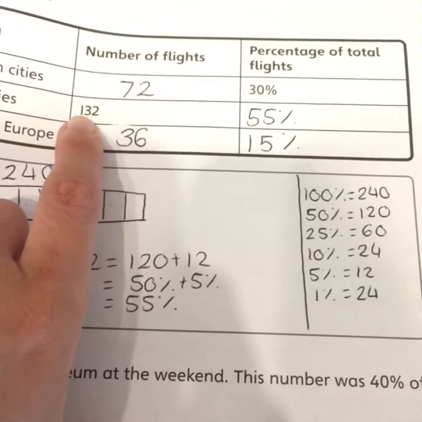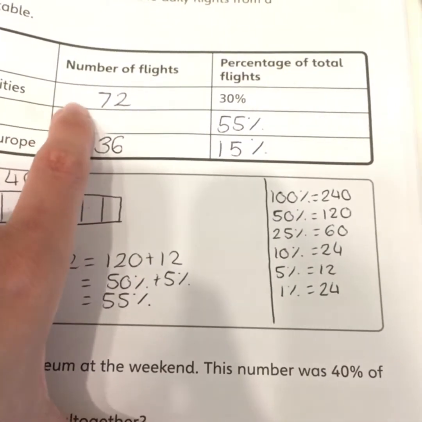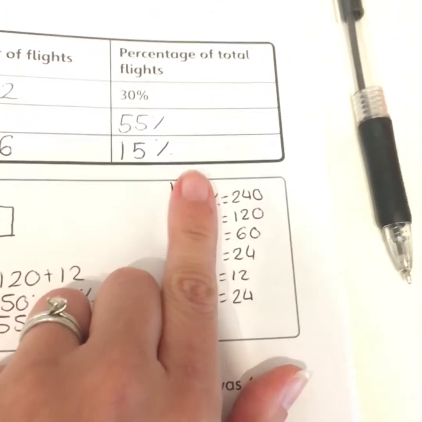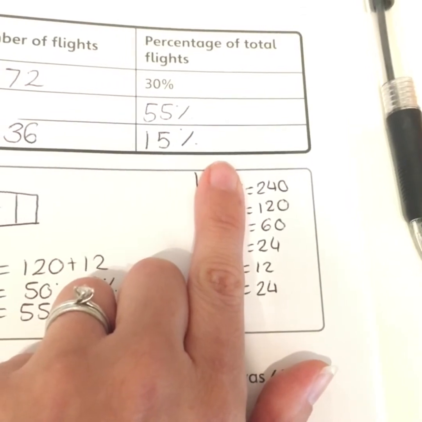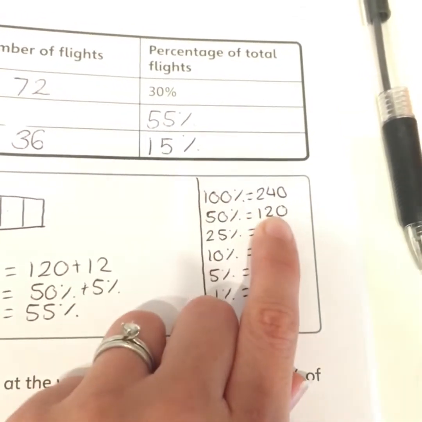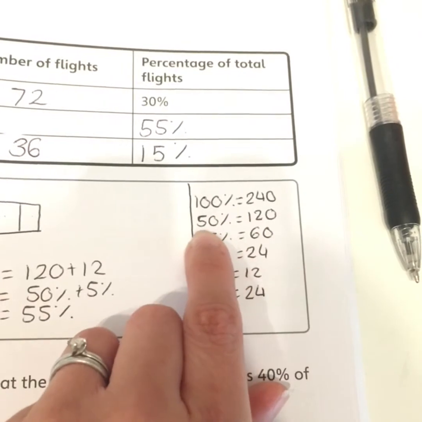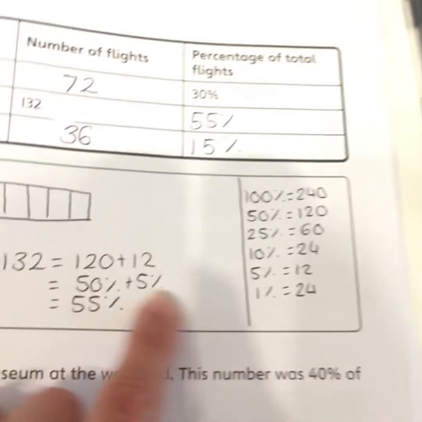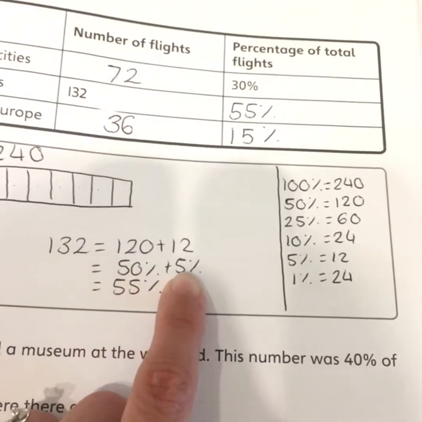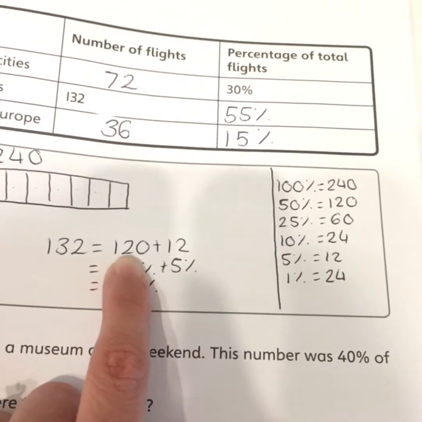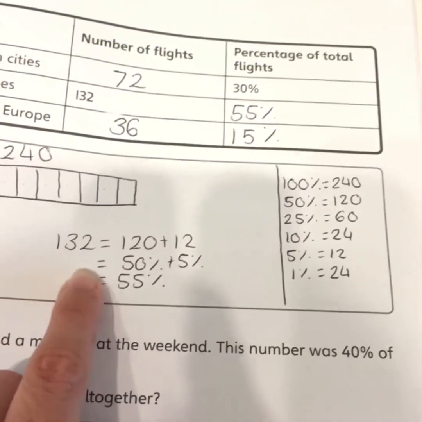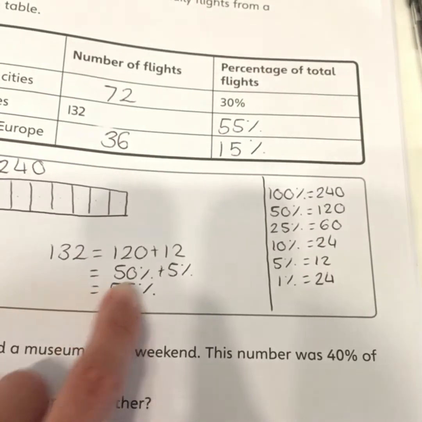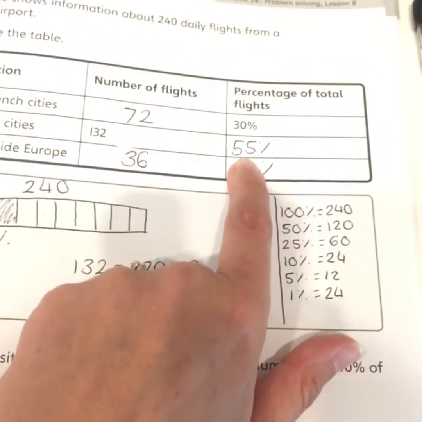And then I knew that I had to try and make 132 and work out what percentage that was. So I kind of did it backwards. I looked at the numbers and thought, well, how can I make 132 flights? Well, it's got to be 120, which is 50%, and I need to add on 12, which is 5%. You can see I've worked out here, look. So 50% add 5% is 55%, and 120 add 12 is 132. So these two here must be equivalent. 132 flights must be 55%. So I can write that in up here.